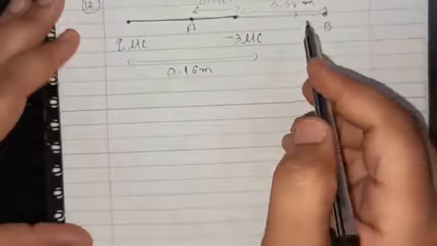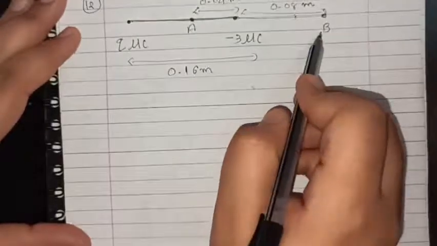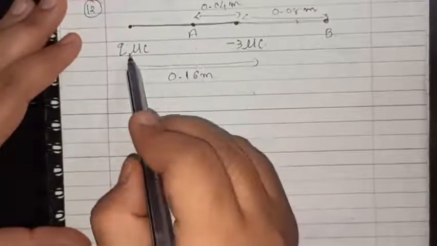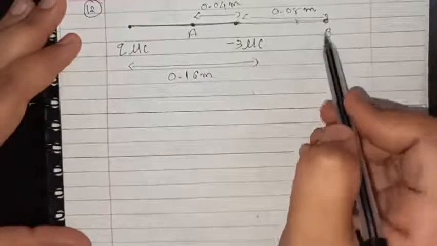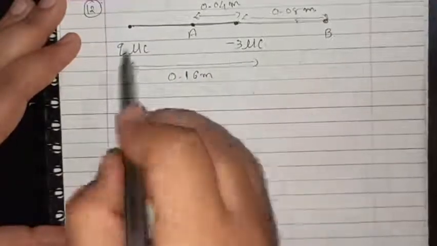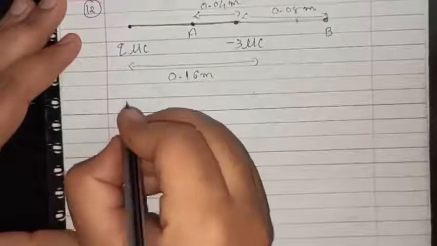We want to find the potentials at A and B. Here the potential at A will be due to these two charges and the potential at B will also be due to these two charges. First we will write the potential at A.